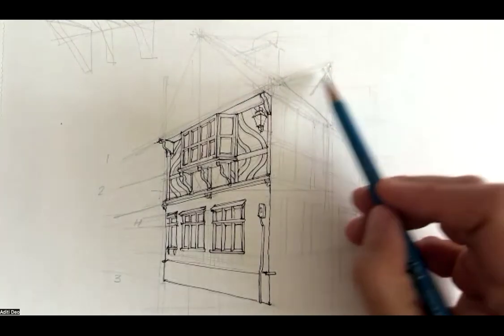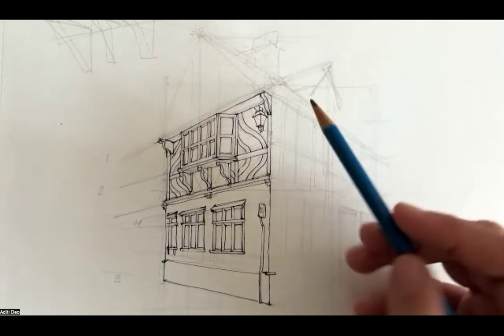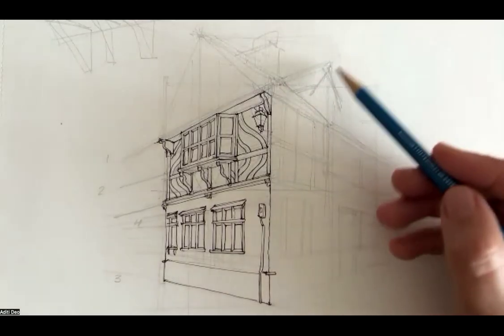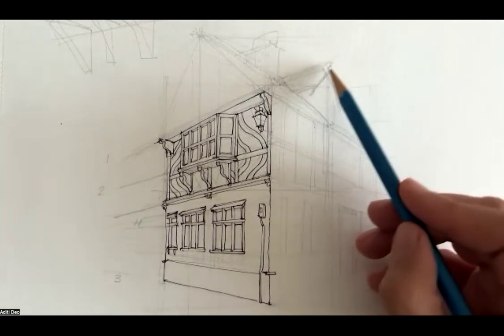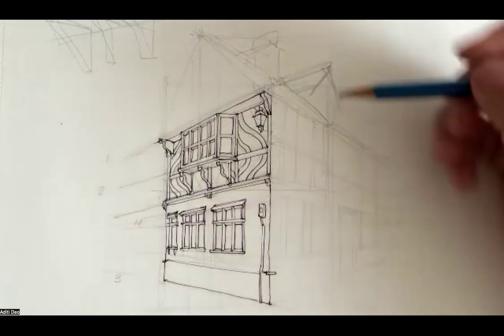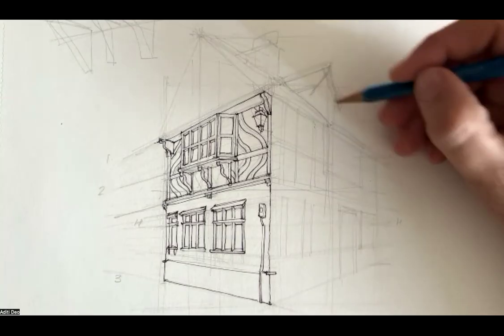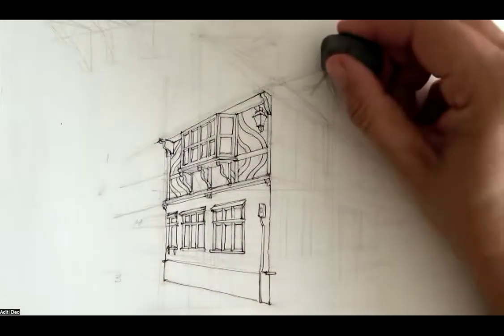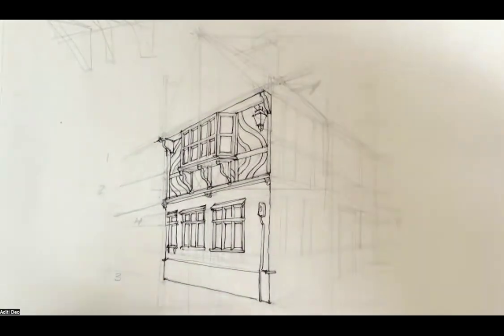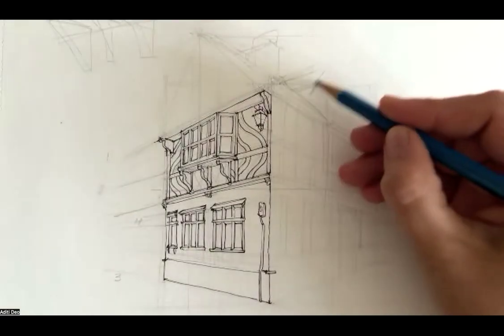So at any point, if I tell you something and it's difficult to figure out, just look at the picture, because I'm only describing what I see in the picture to you. I'm not pulling out some rules of perspective that are a mystery. Absolutely not.